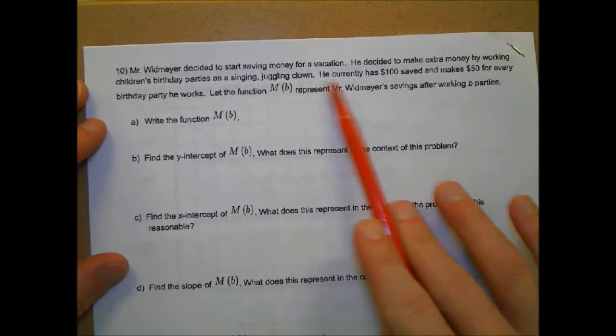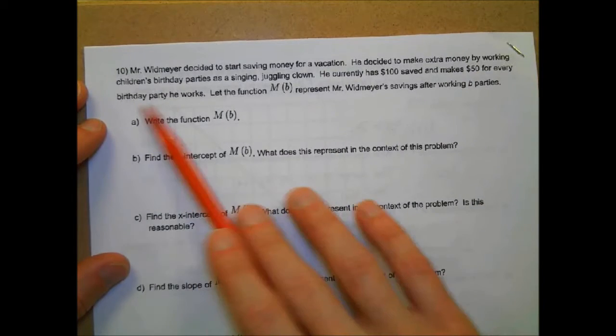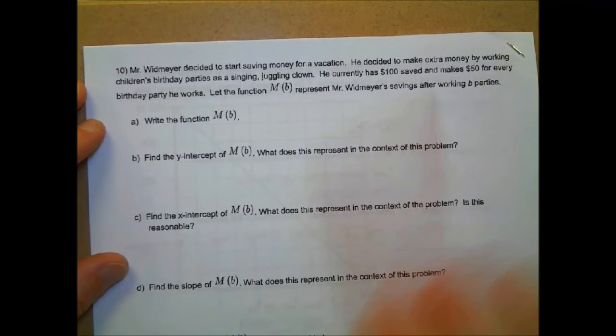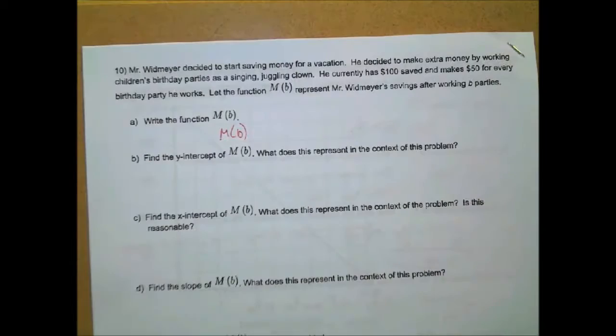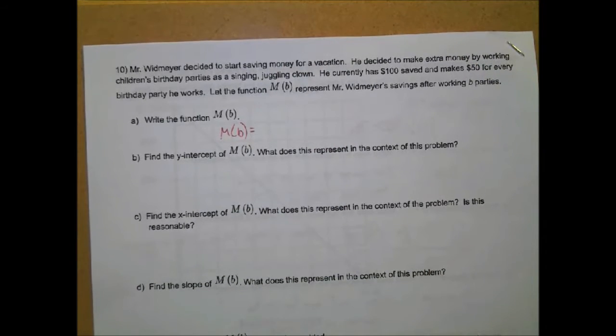he currently has $100 saved and makes $50 for every birthday party he works. Let the function M of B represent Mr. Widmeyer's savings after working B parties. So M of B. Let's write this function here. Shepard, what would be the function we could write here? I currently have $100 and I make $50 for every birthday party I work. So what could I write for the function there?